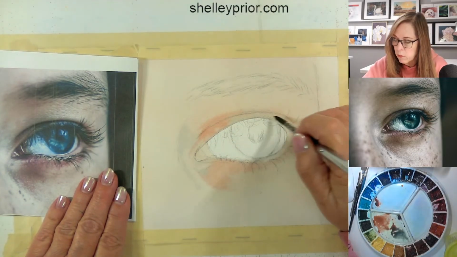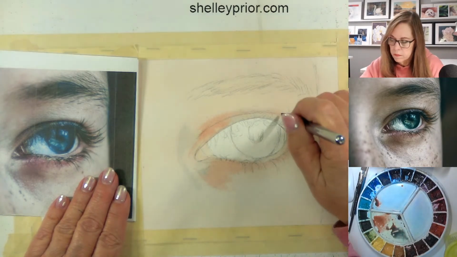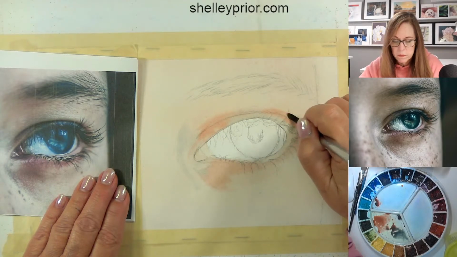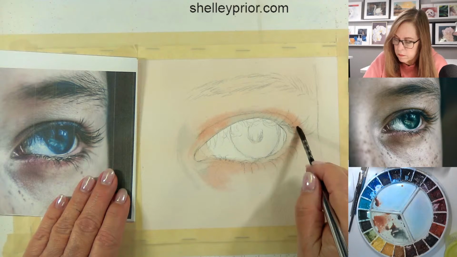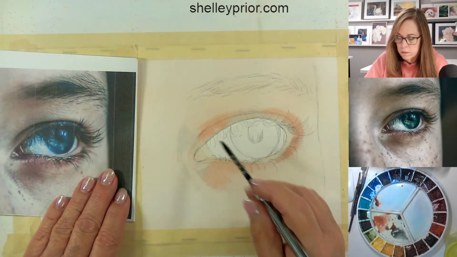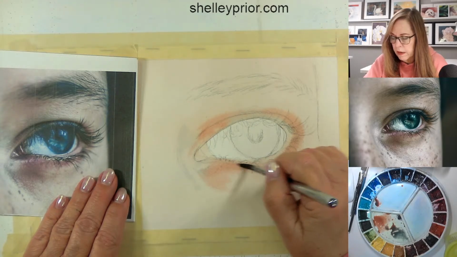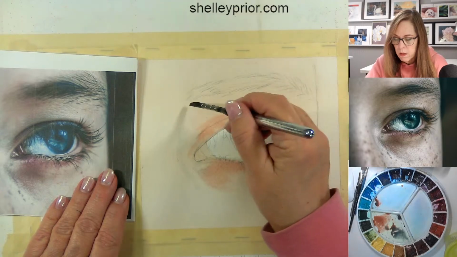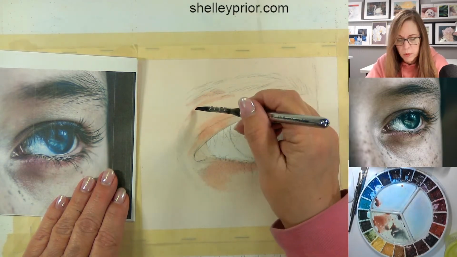A little bit reddish here. Now I wouldn't call this red really. It's a warmer color for sure, but I'm not sure I would call it red.